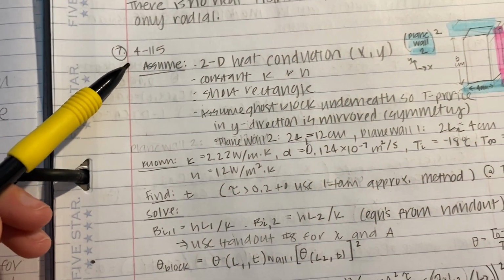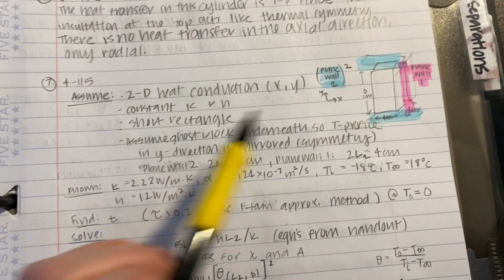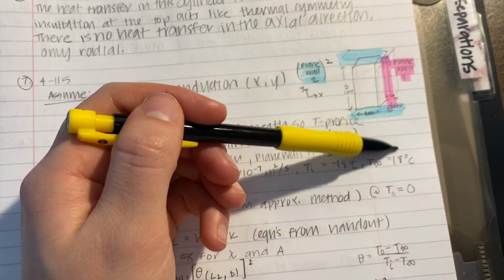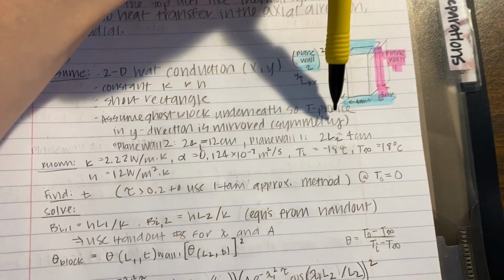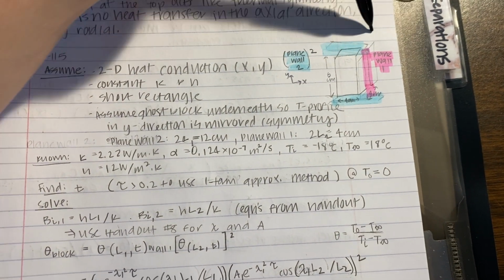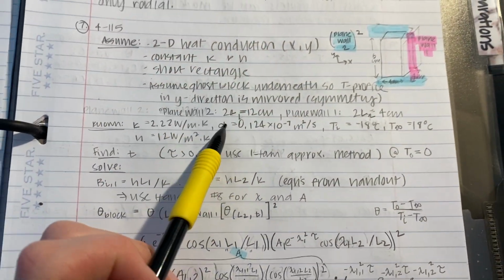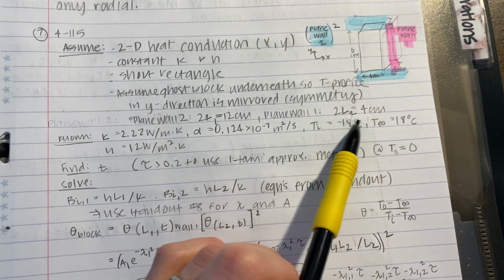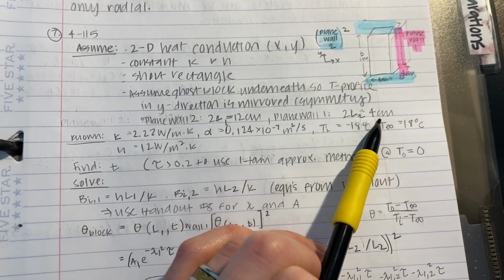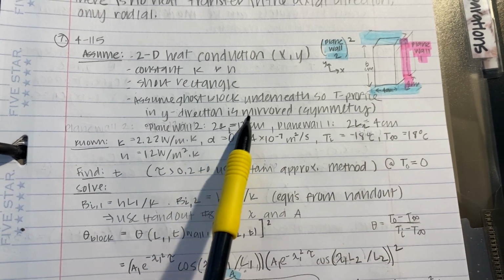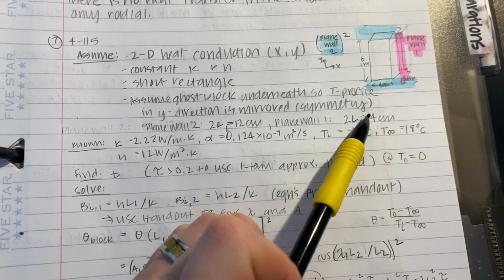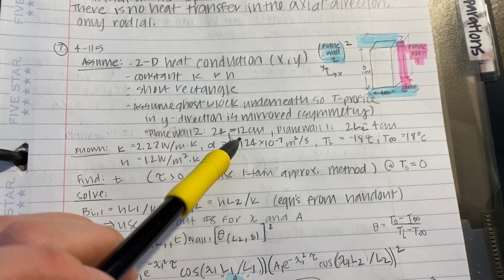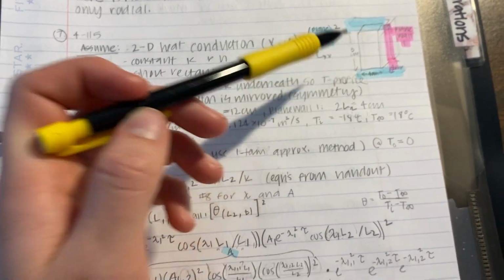For 4-115, there is this solid, and we have a plane wall in this direction, one of them, and then 2 plane walls going this way. The blue is a thickness of 4 centimeters, and then we can assume that there's a ghost block under here, and so that the total thickness is 12 centimeters, double the 1 block.